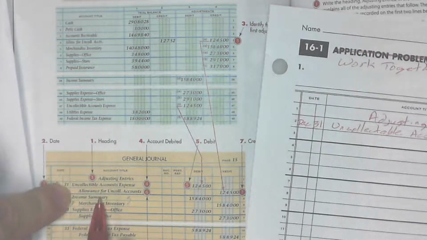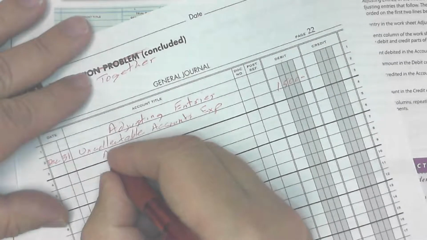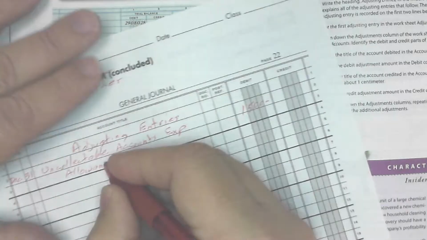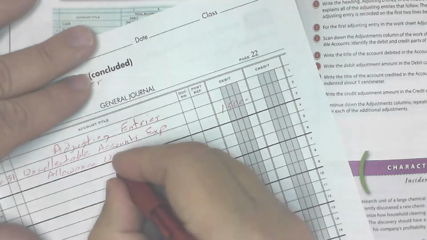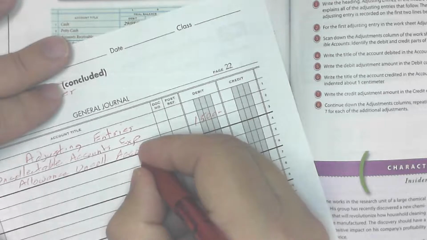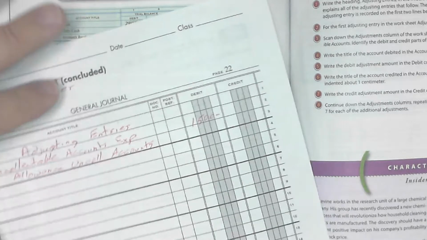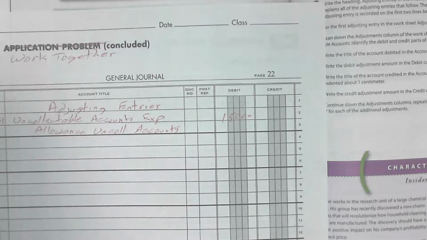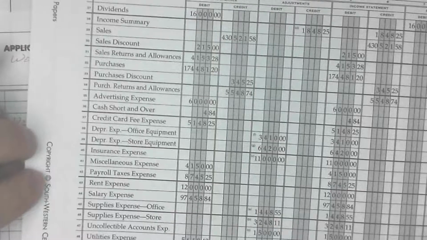And then we had our allowance for uncollectible accounts. You won't really have to look at this, because you know it's going to be the same thing.